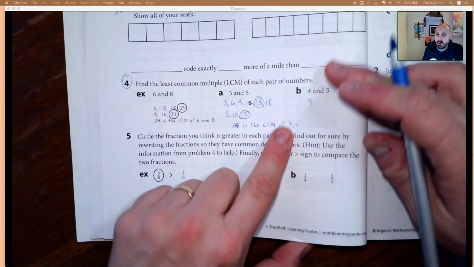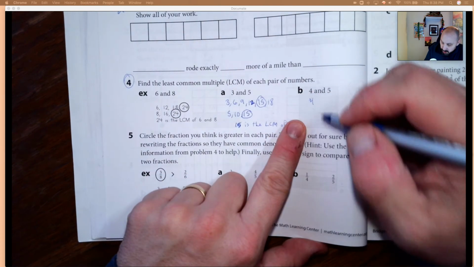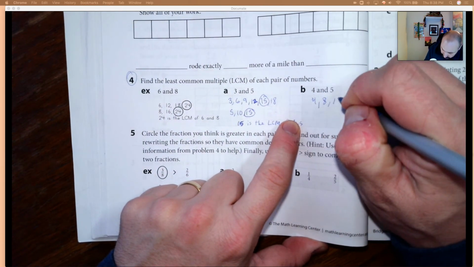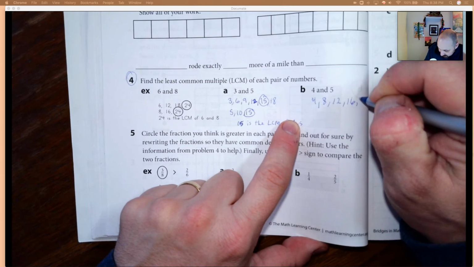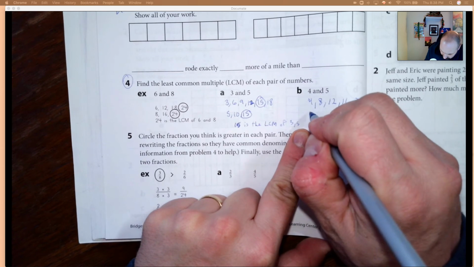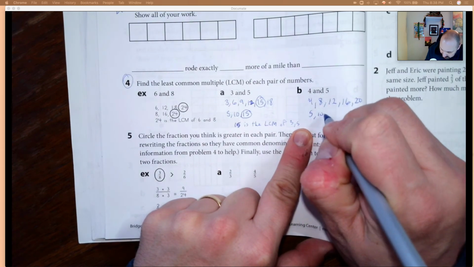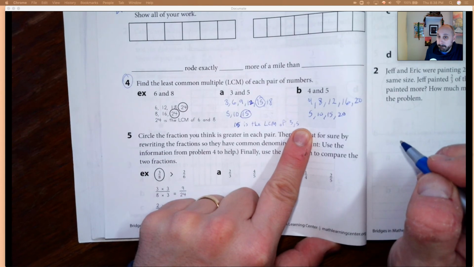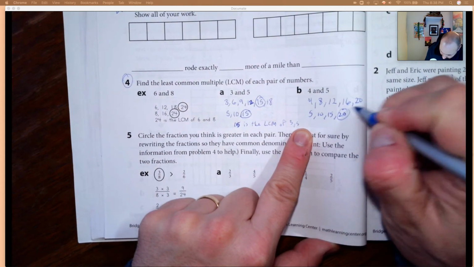All right, so 4 and 5. We're going to count multiples up. So 4, 8, 12, 16, 20. I have a feeling I could stop there. Let's see. Let's do 5s. 5, 10, 15, 20. Whoop. Look at that. Okay. 20.